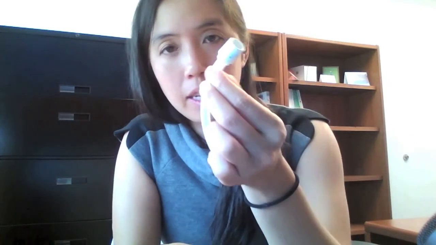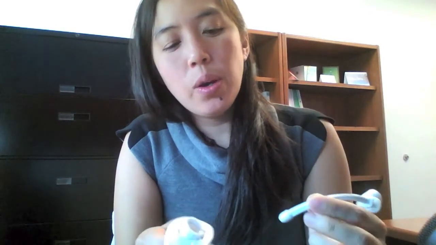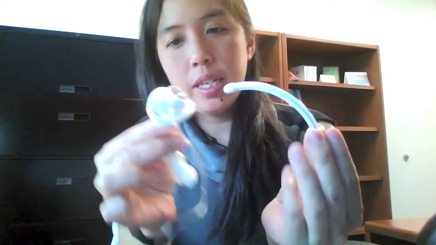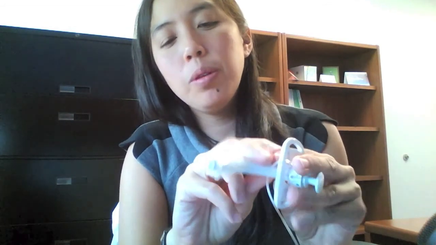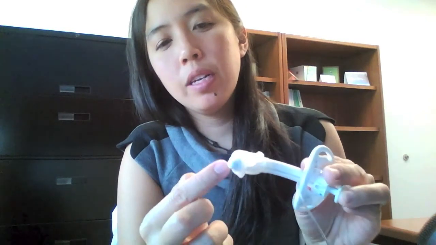Again, this is called the outer cannula. This is an inner cannula. And this is known as an obturator. The obturator is primarily used when placing a trach. You can see it goes into the outer cannula and it helps smooth out this tip region to make it easier to place the trach.